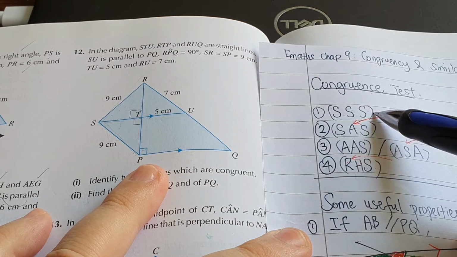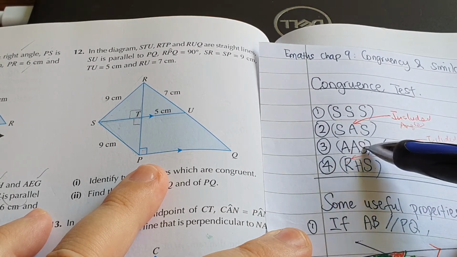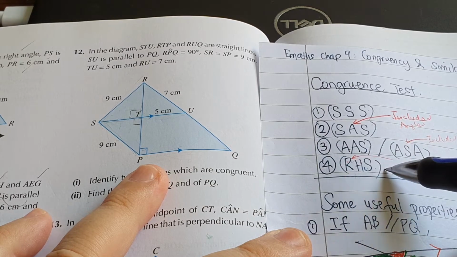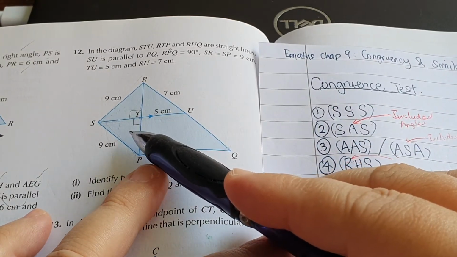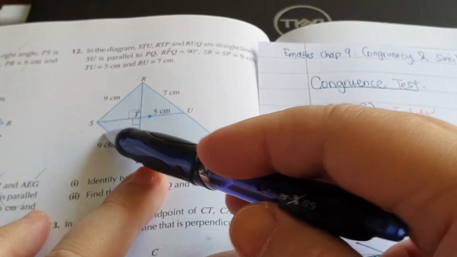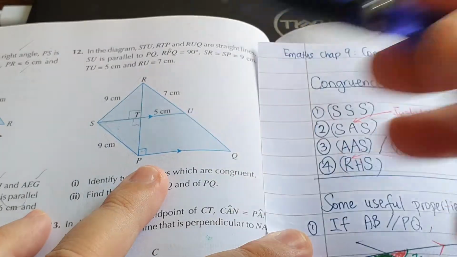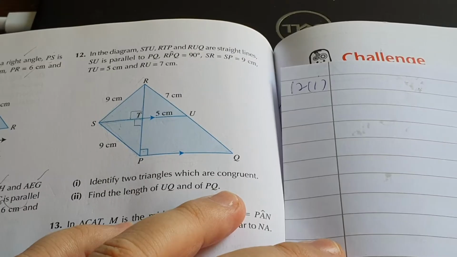You write SSS, most of the time it's not SSS, then SAS cannot, then AAS cannot, then you try RHS, okay? RHS normally is for right angle triangles, but not all right angle triangles you can use RHS, because sometimes they don't give you the hypotenuse, then you cannot. Now let's see how we can do this.